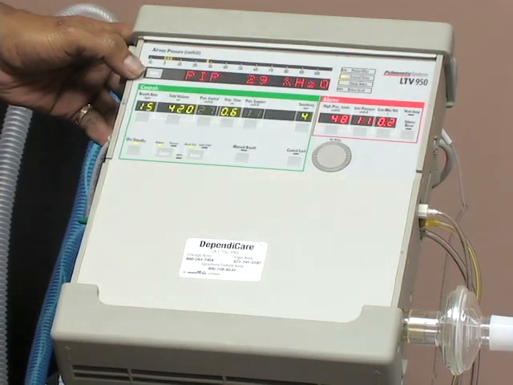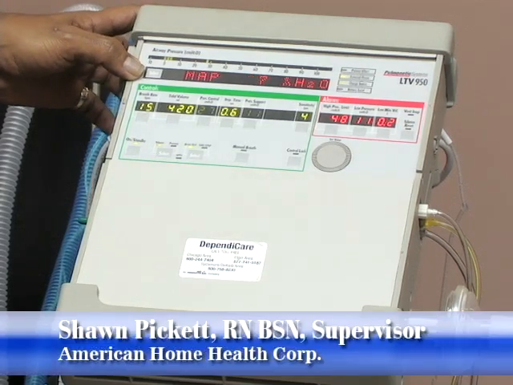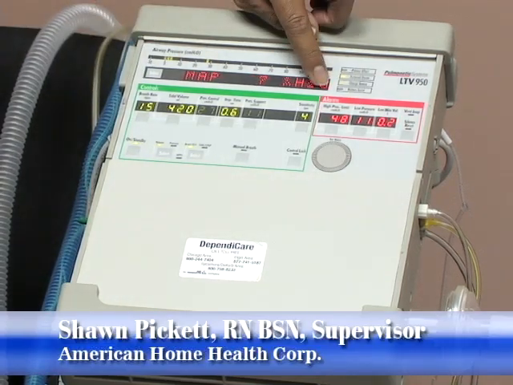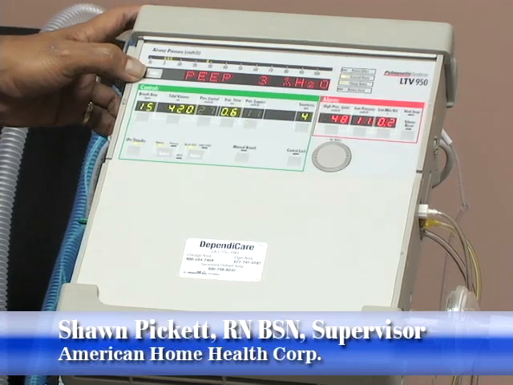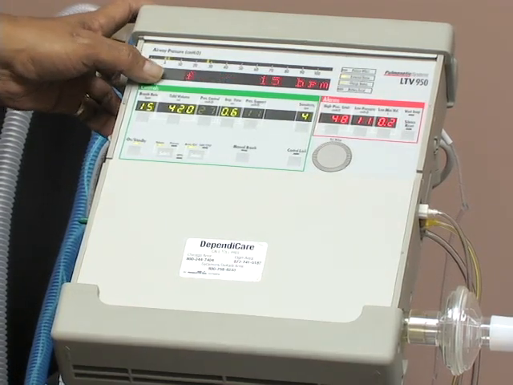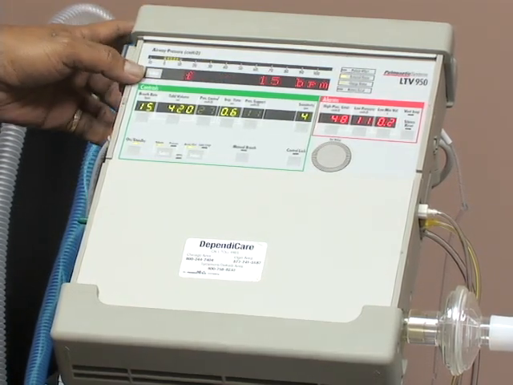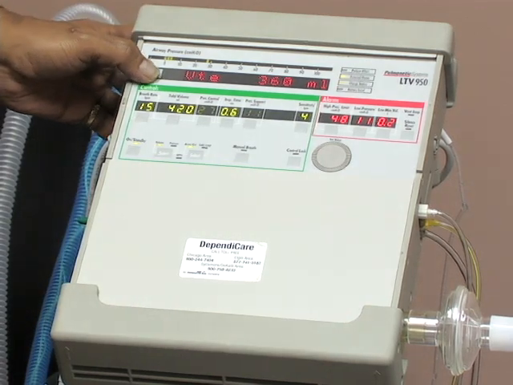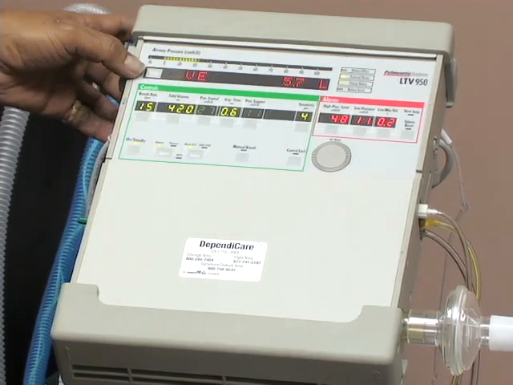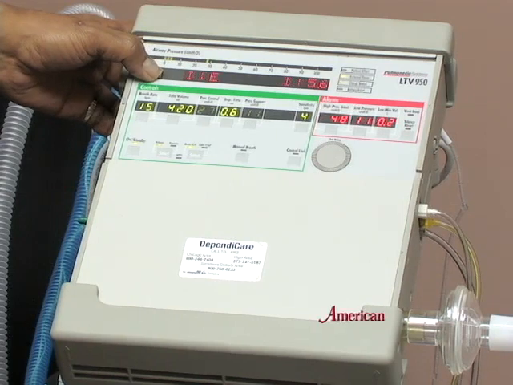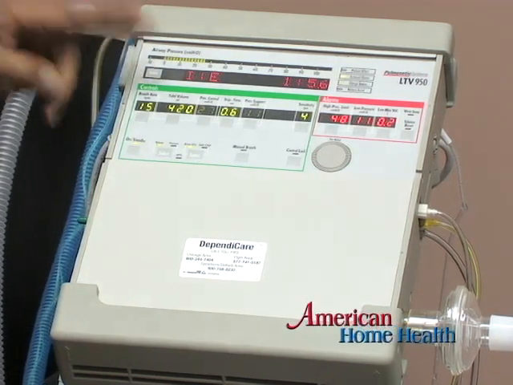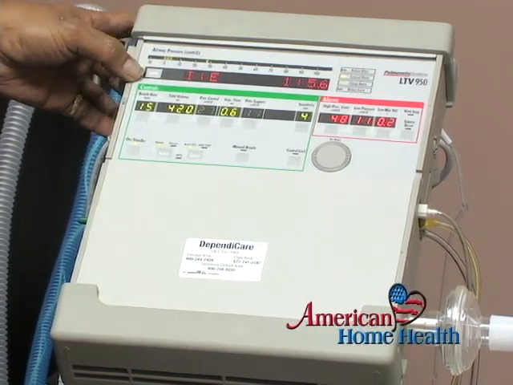Okay, now let's discuss our readings. This is our reading screen where we read our actual measurements that are going on in the circuitry and in our client. It's in scroll mode. To take it out of scroll mode, hit select, and you can look at each one individually and study as you need.